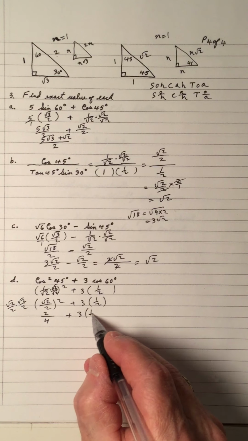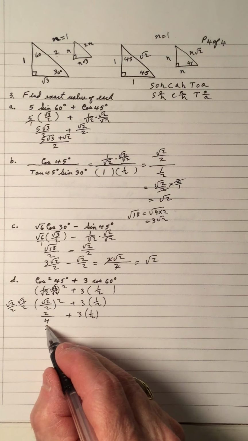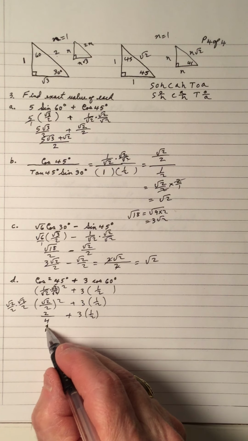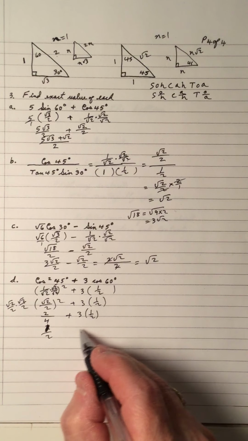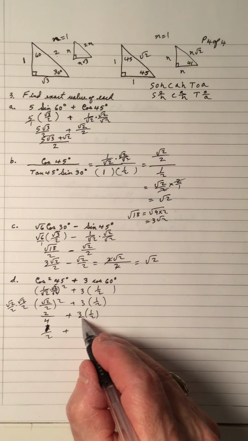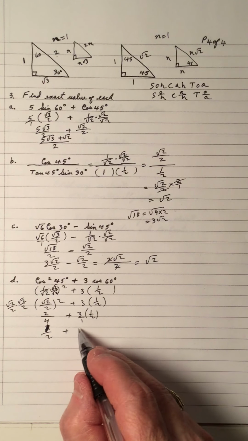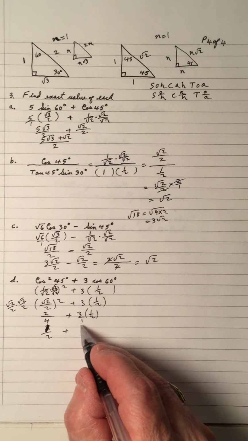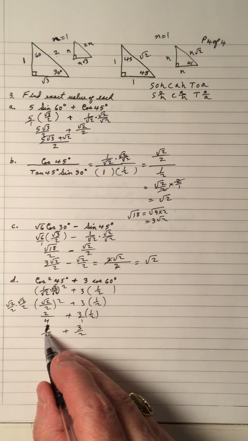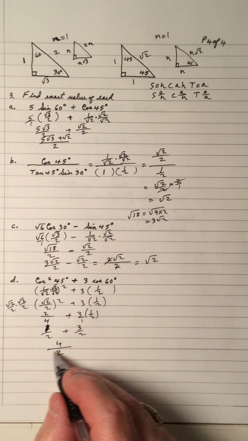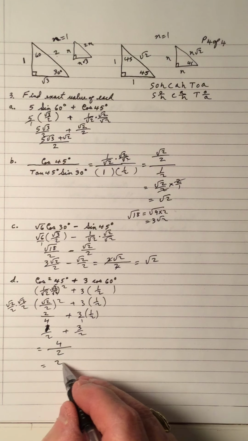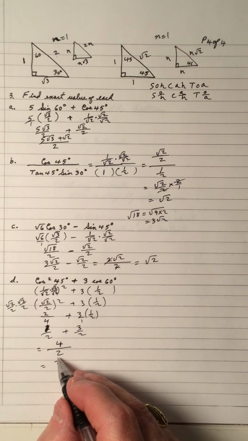And now I can make that 1/2 by reducing it. And I have to multiply, so I get 3 times 1 is 3 over 2. So the common denominator is 2. 1 plus 3 is 4. And that reduces to a 2. 4 divided by 2 is 2.